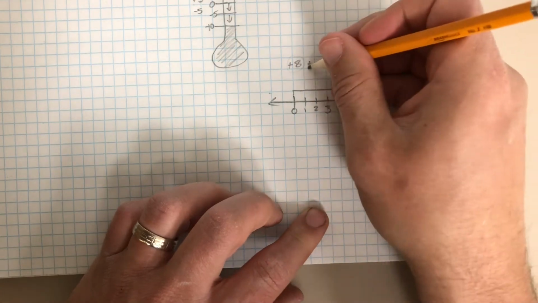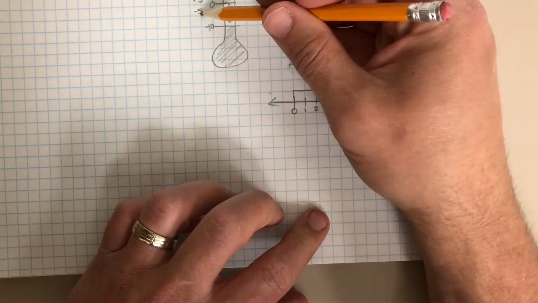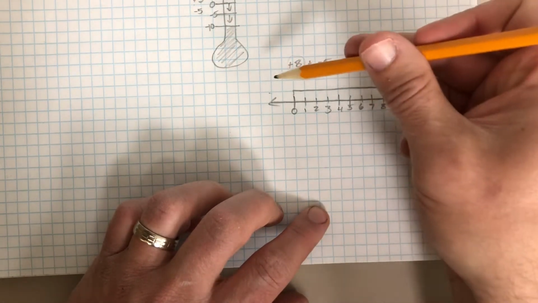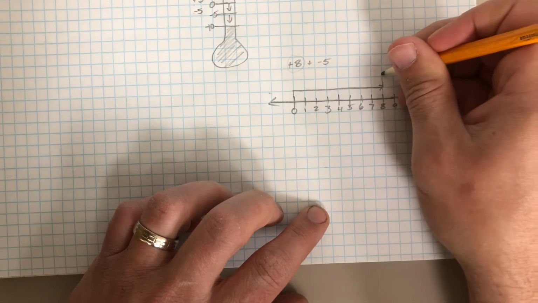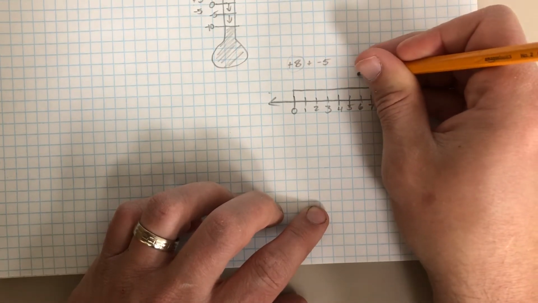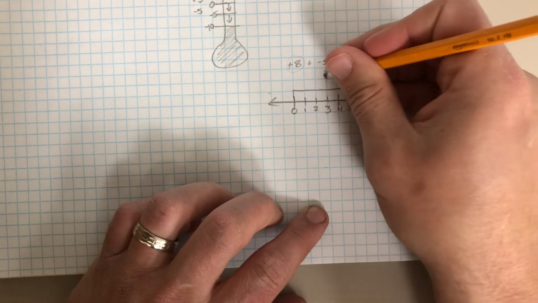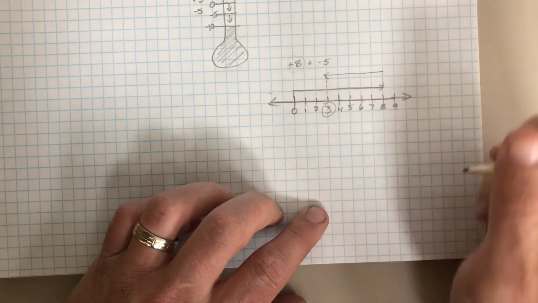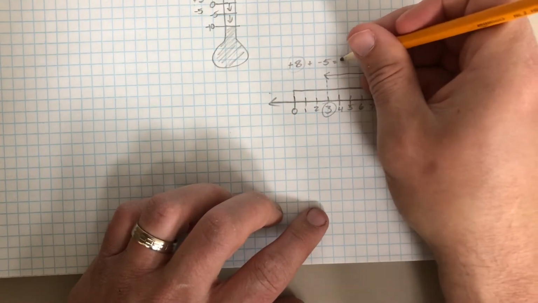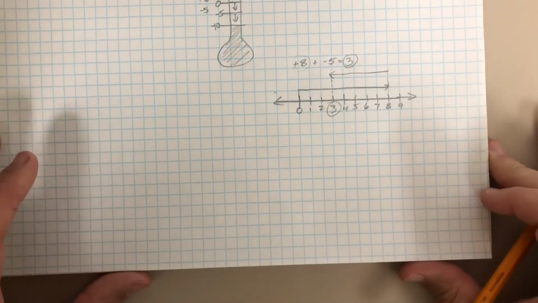I'm going all the way up to 8, right there. Now I'm adding a negative 5. Just like we were dropping in temperature, a negative 5 is going to go in this direction. So I'm going to head back this direction 5 spaces: 1, 2, 3, 4, 5. And you can see I wind up at a positive 3. Positive 8 plus negative 5 is positive 3.